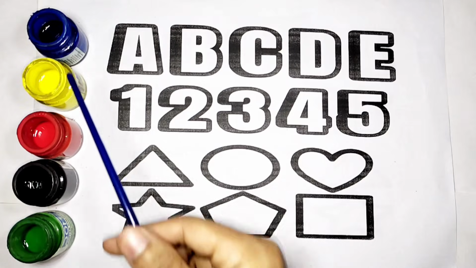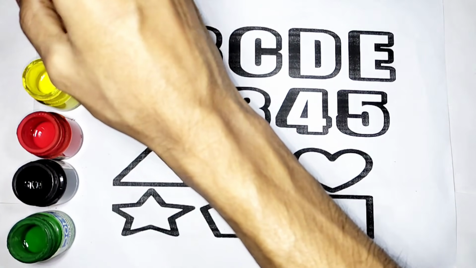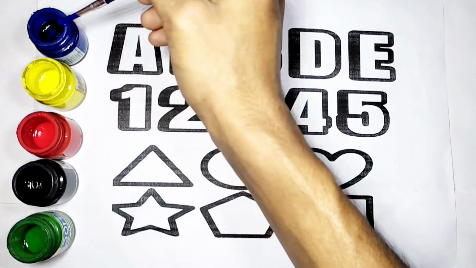First we are using the color of blue and now we are drawing and coloring the alphabet of A. First we are mixing and using the color of blue.